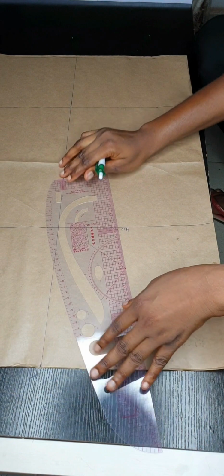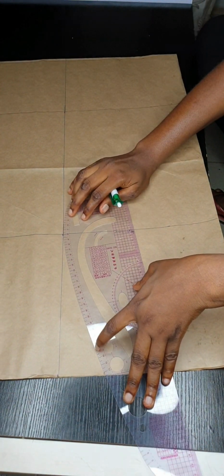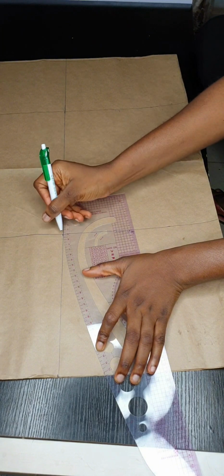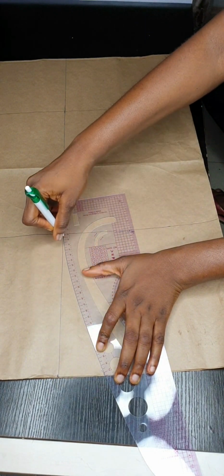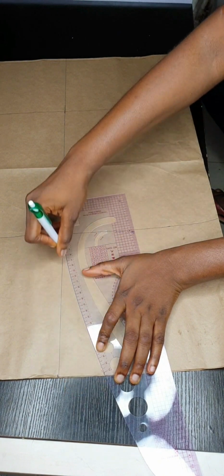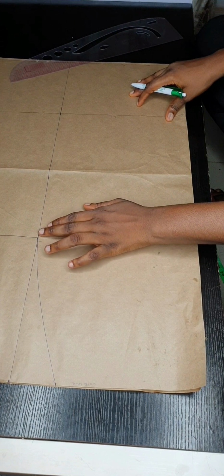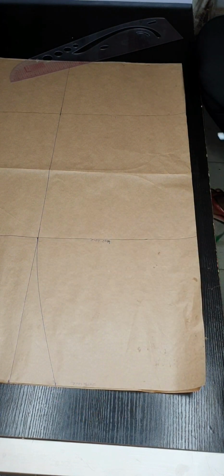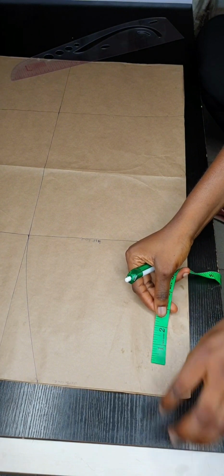Then we're going to connect with our curve ruler. Connect it from the waist down to the hip line, using the curve part, because our bodies are not straight. Our bodies are curved, we're going to use the curved part to connect it. So that's how it's going to look when it's connected from the waist down to the hip.